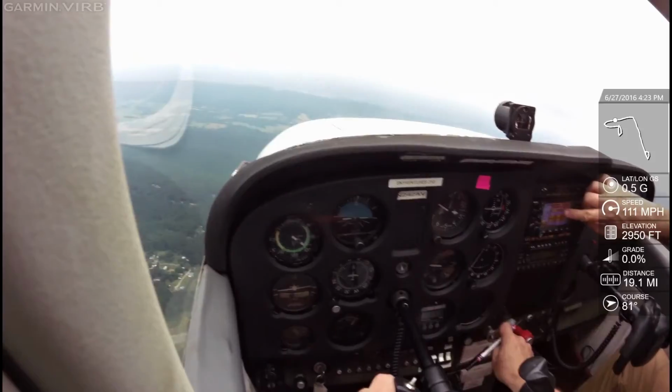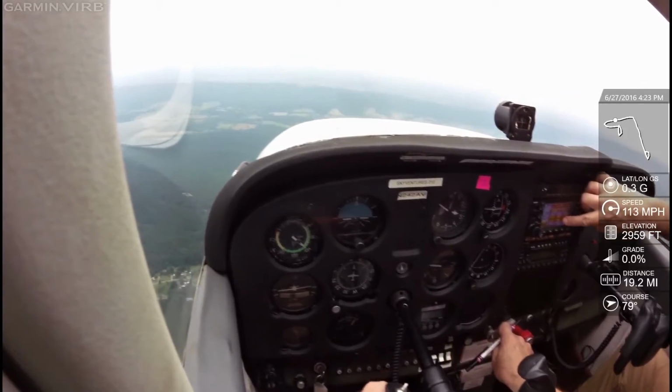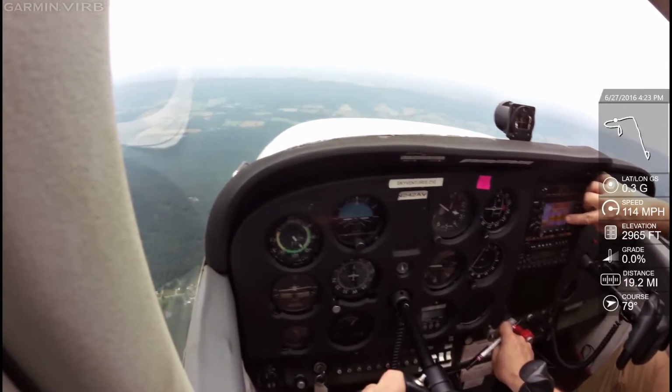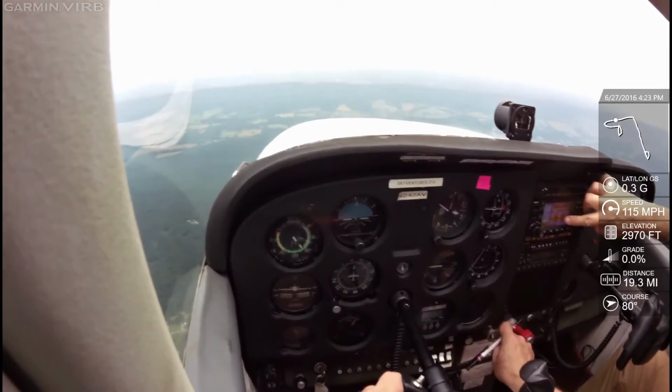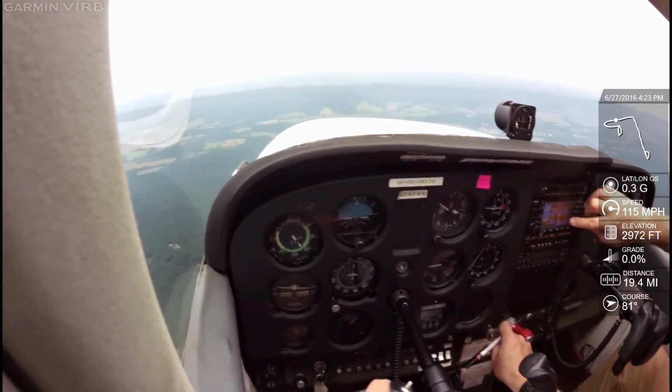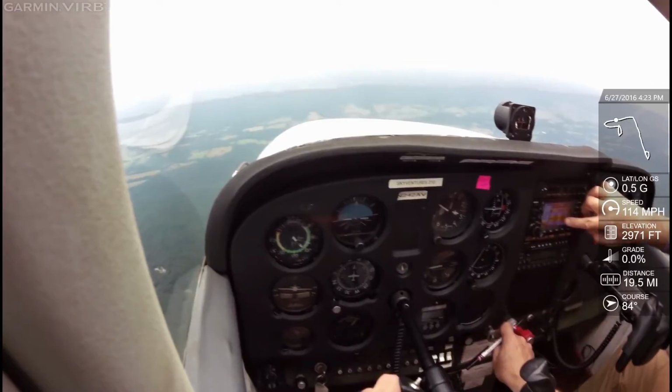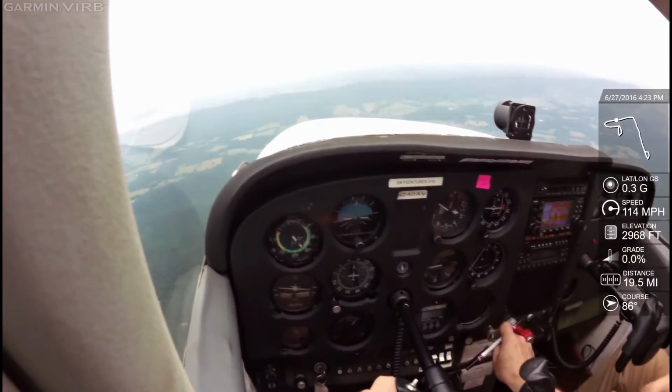The numbers here. Desired track is what you're supposed to fly. You are tracking 91 on the slight intercept. See that? Yep. Don't worry about the bearing. As soon as these two are in the same point, at the same number, the course needle will come in.